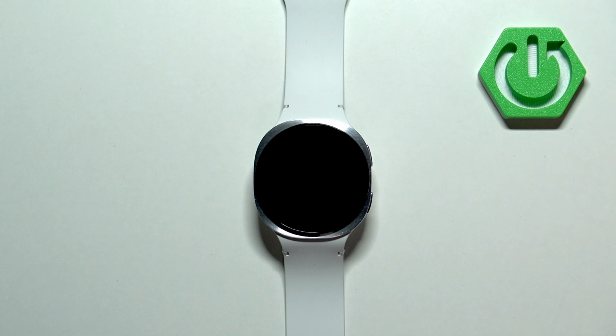Welcome! In front of me I have Samsung Galaxy Watch 8 and I'm gonna show you how to change or customize the app menu on this watch.